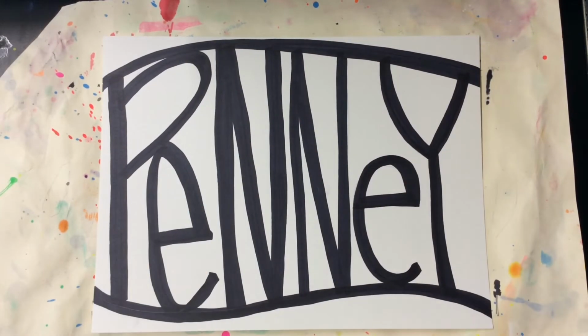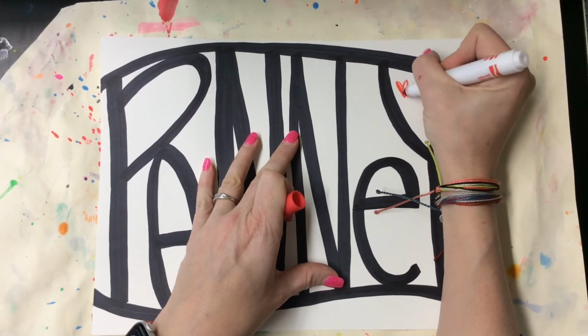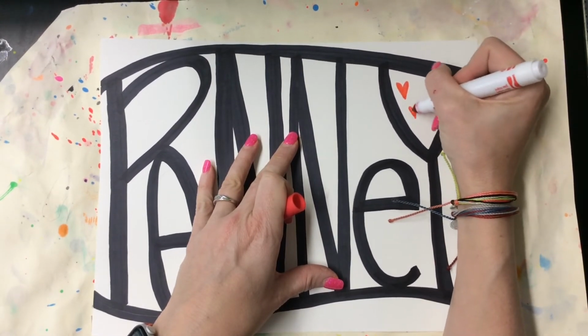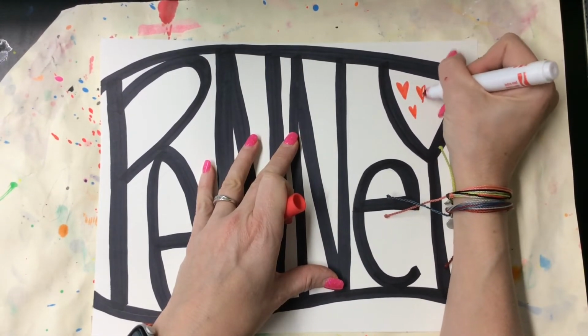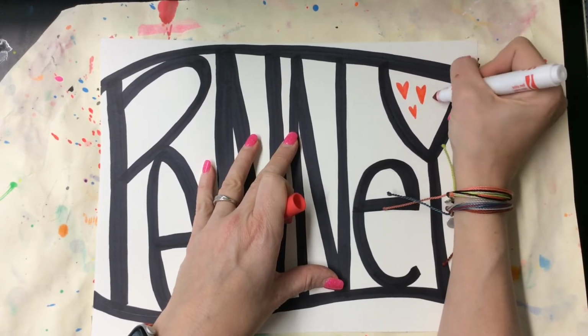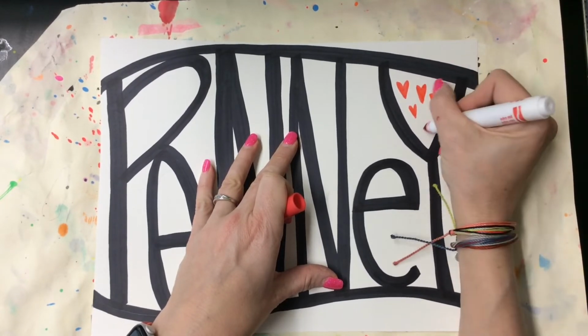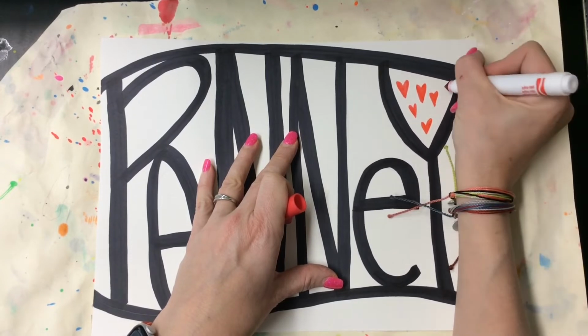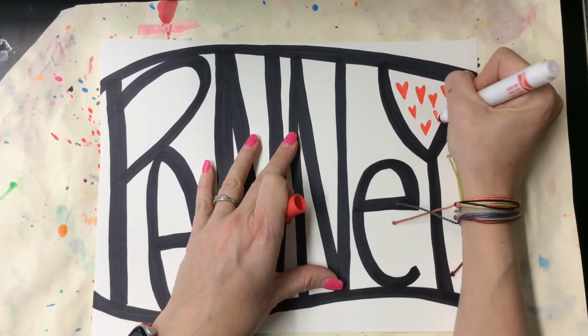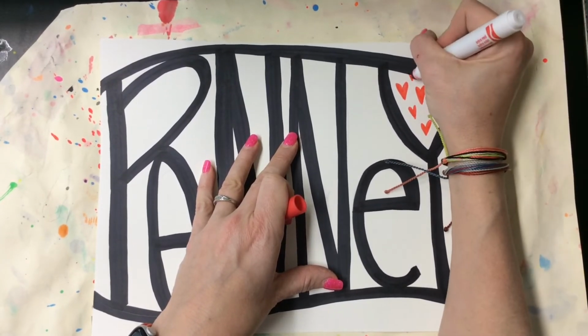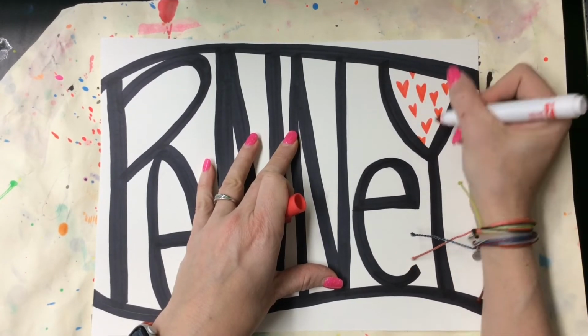Okay, so we are ready to add color. We're going to be using colored pencils and markers. I'm going to show you a couple of different ways to use these tools. So here I'm taking the marker and we're drawing patterns. I'm drawing hearts, and I'm going to fill the whole section of the Y right here. And I'm going to also make it look like some of the hearts are getting hidden behind some of the lines here.